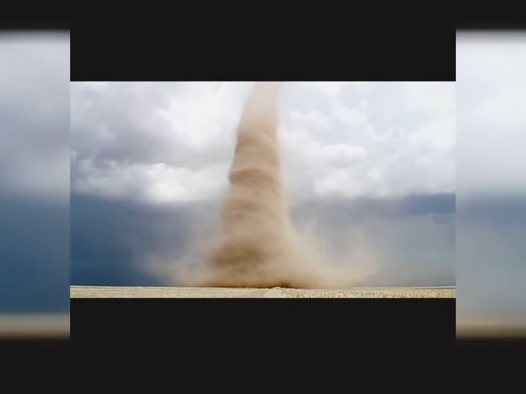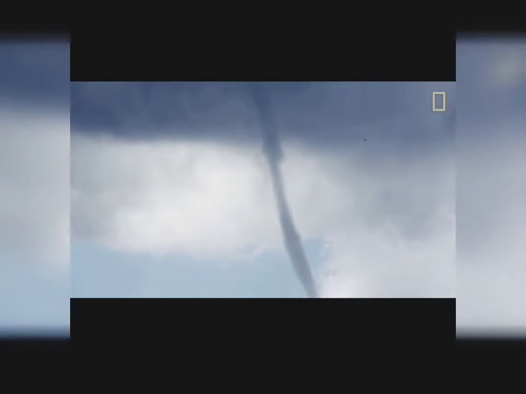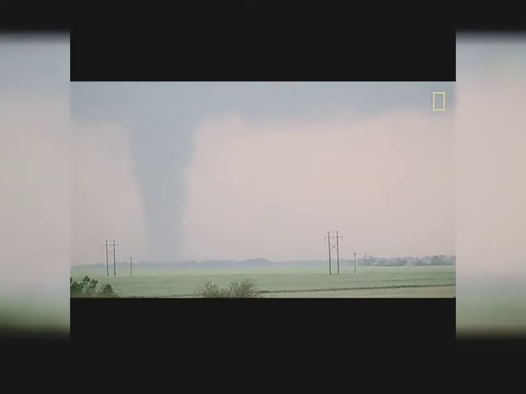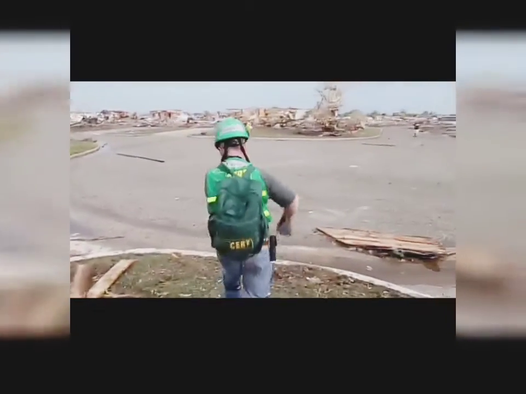Tornadoes are powerful, spinning columns of air that stretch from the ground to the clouds. Most are relatively weak, but the few that grow into large events are extremely violent and cause immense destruction.